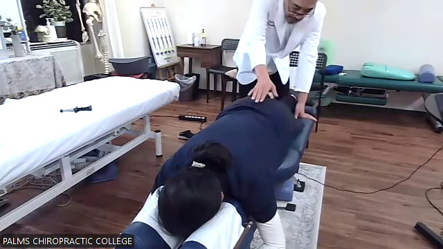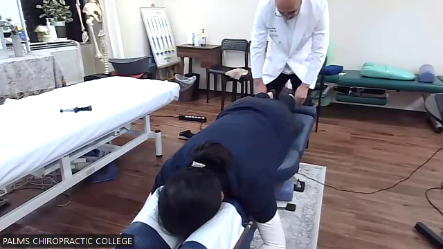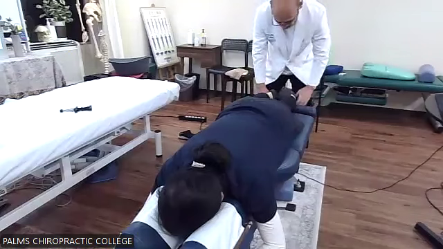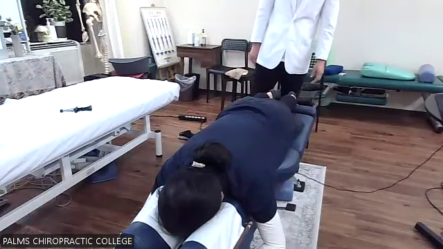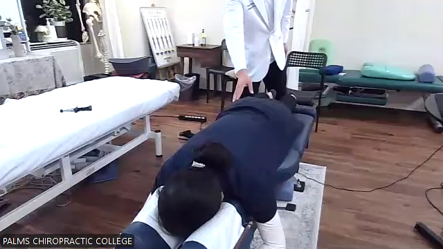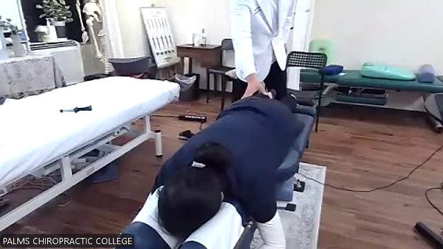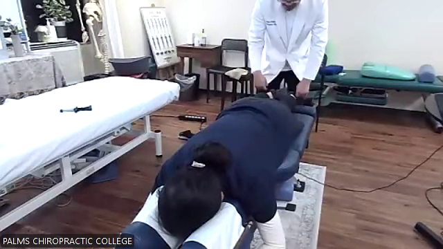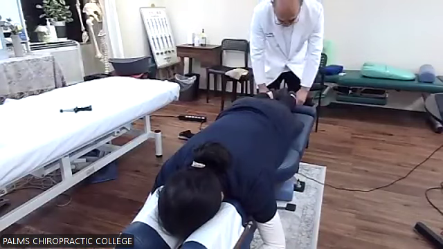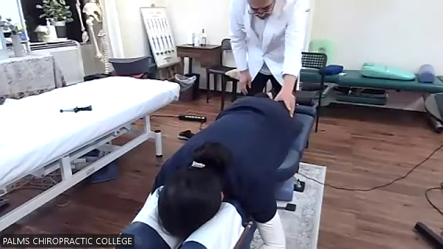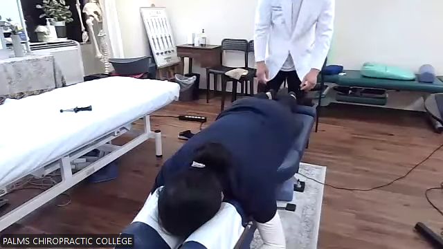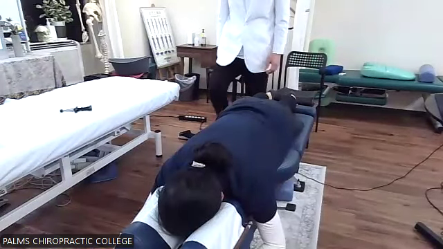And I can do it on both sides. Nothing responds, so she doesn't have any IN/EX on either side. I could pull the ilium medially and see, or laterally. Nothing.